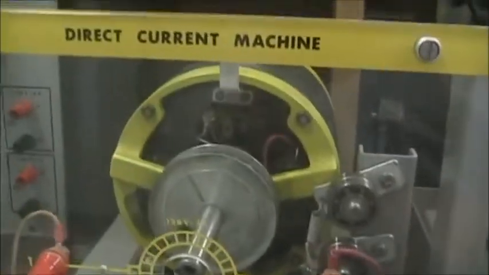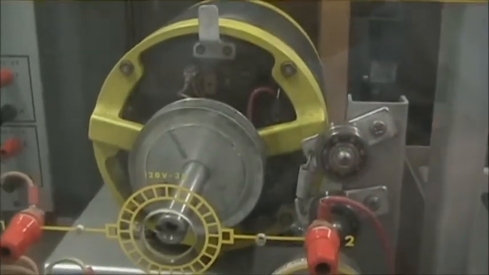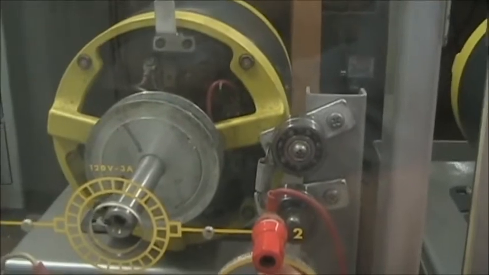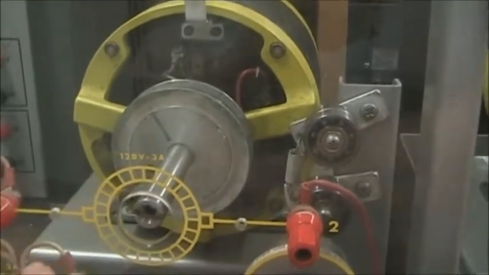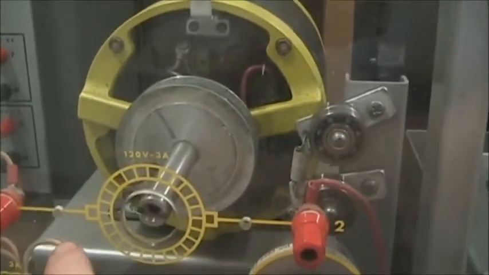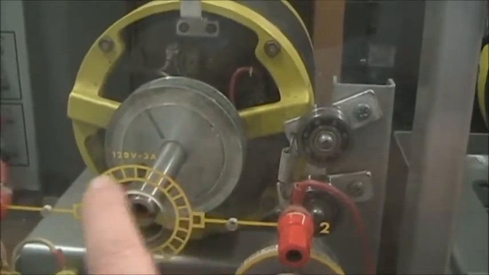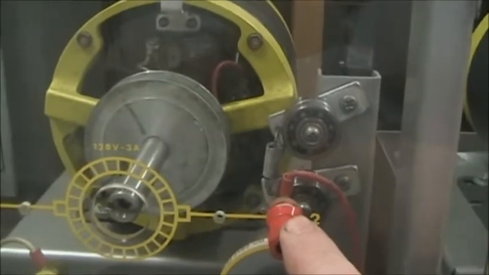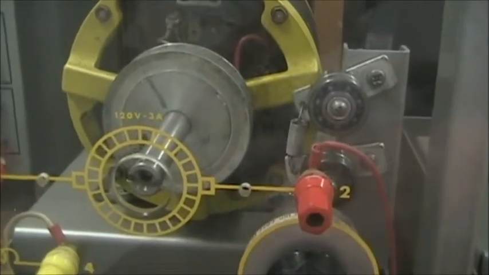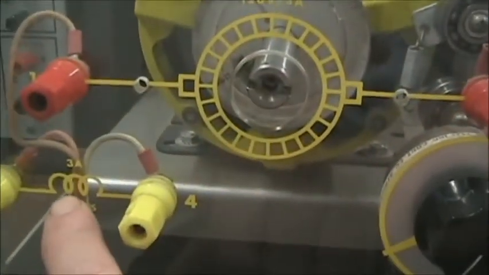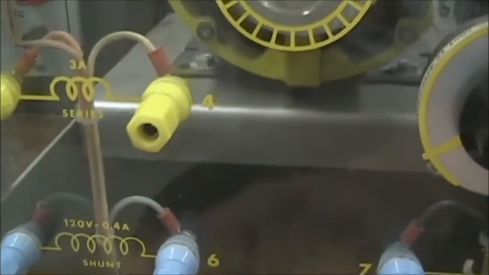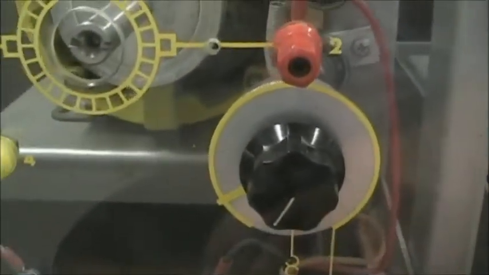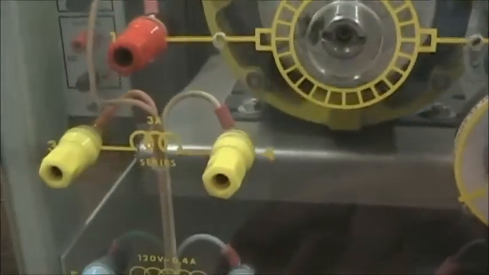If we go back to the DC machine, our traditional DC machine, we see the same type of structure on the rotor winding, or our armature. The brushes, the commutator, connections to the rotating armature winding, and then we have a series winding and a shunt winding. The potentiometer over here is for controlling the shunt winding current.